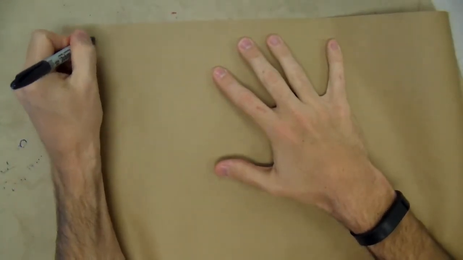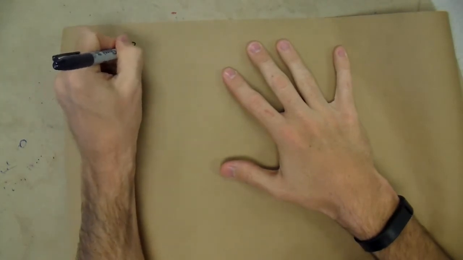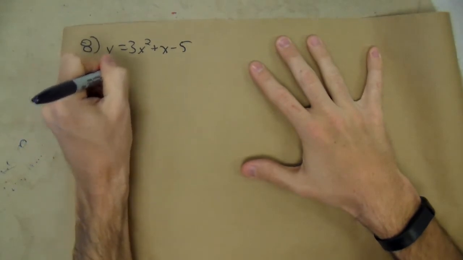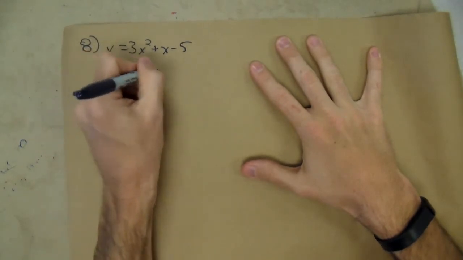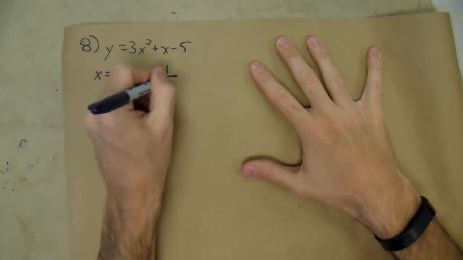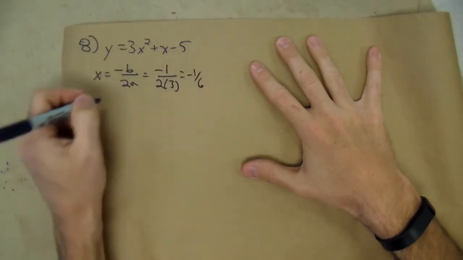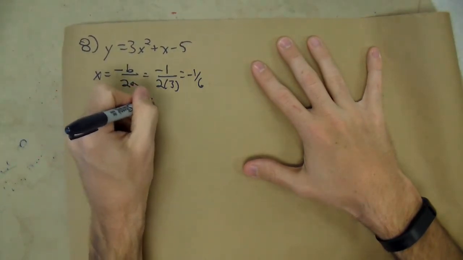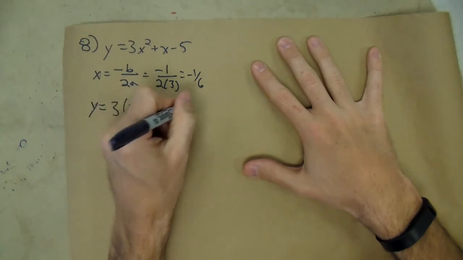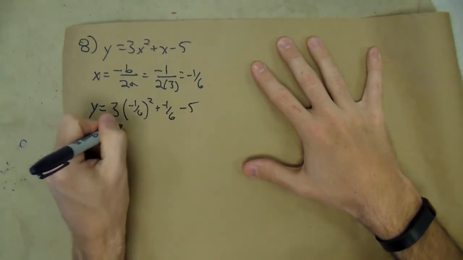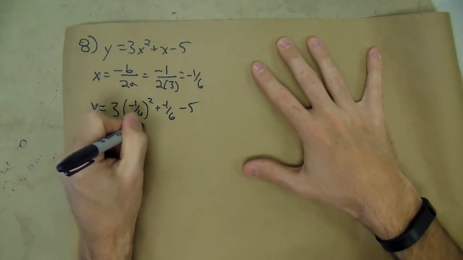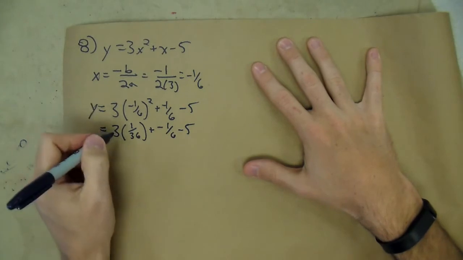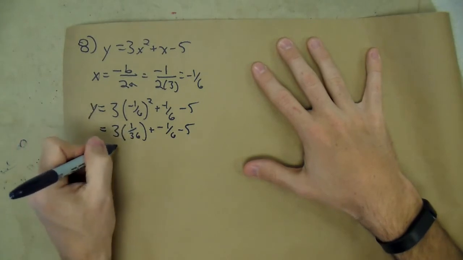Last one of the set, number 8, y equals 3x squared plus x minus 5. X equals negative b over 2a gives us negative 1 over 2 times 3, or negative 1/6. We then plug that into our equation to find our vertex. We'll do 3 times negative 1/6 squared plus negative 1/6 minus 5. This gives me 3 times 1/36 minus 1/6 minus 5. 3 and 1/36 is going to be 1/12.